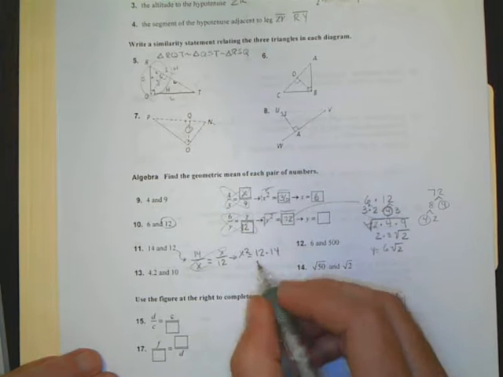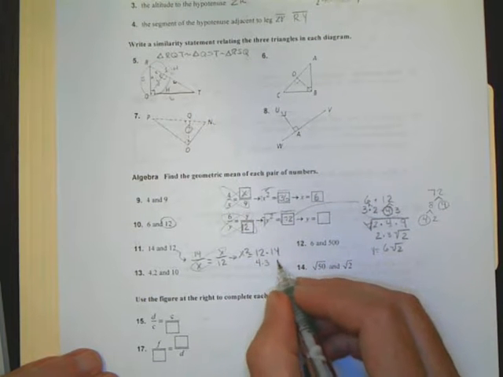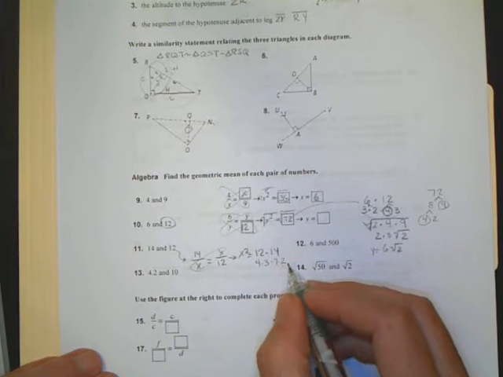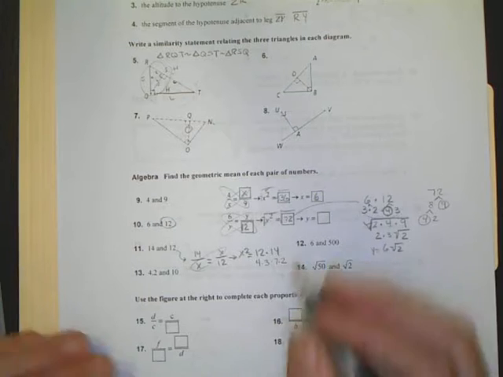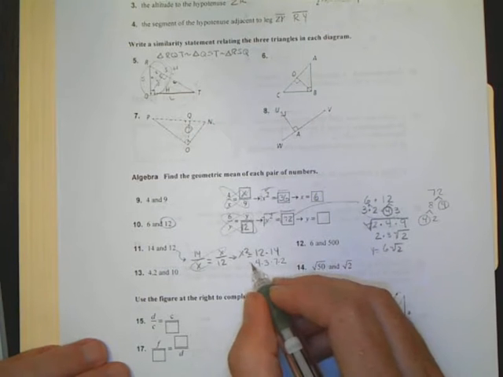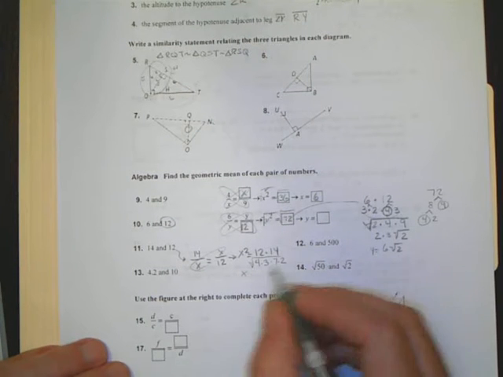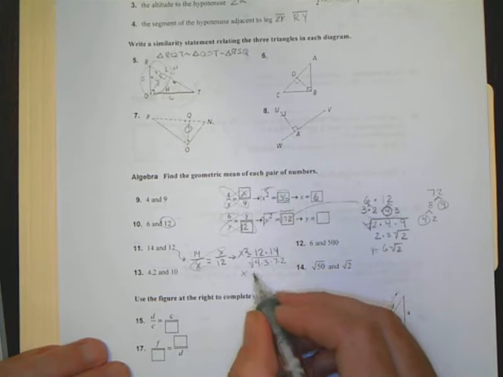12 is the same as 4 times 3. And 14 is 7 times 2. Let's break that apart there just a little bit. So now I know if I take the square root of all of this to find out what x is, well, 4 comes on the outside now as a 2.